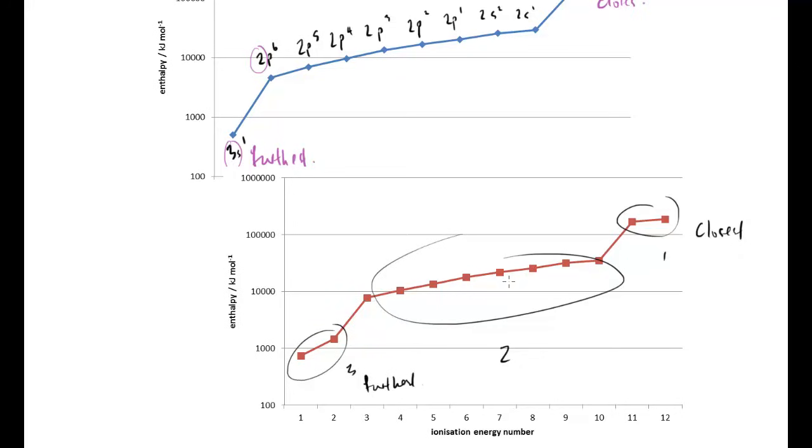And what's quite good is this means that we can use this idea to identify elements to an extent. So if we were told what period an element is and we were given a graph like this, we could decide what the element was, or if we were given the numbers in a table, we could see what the element was. So it might look something like this.